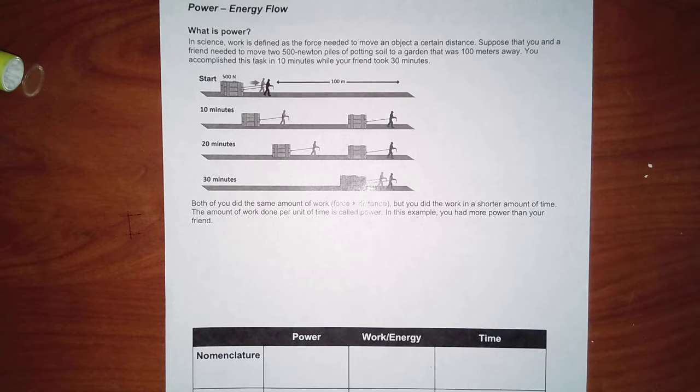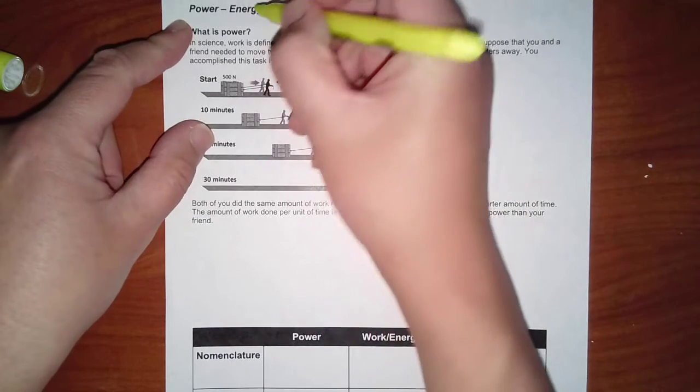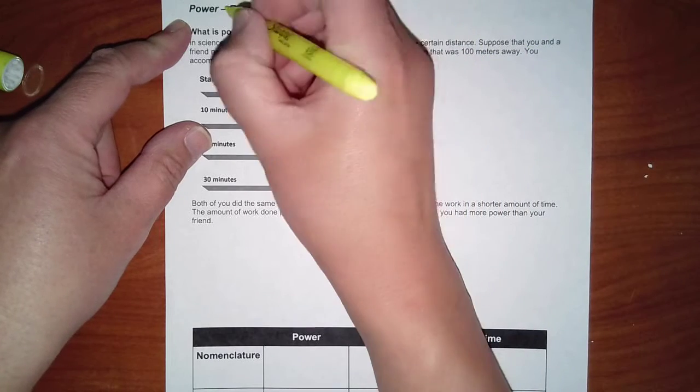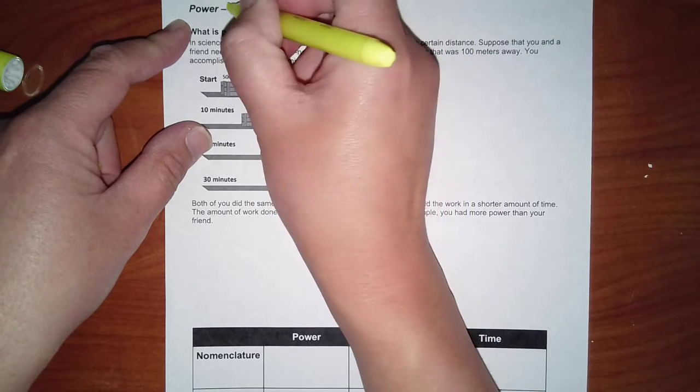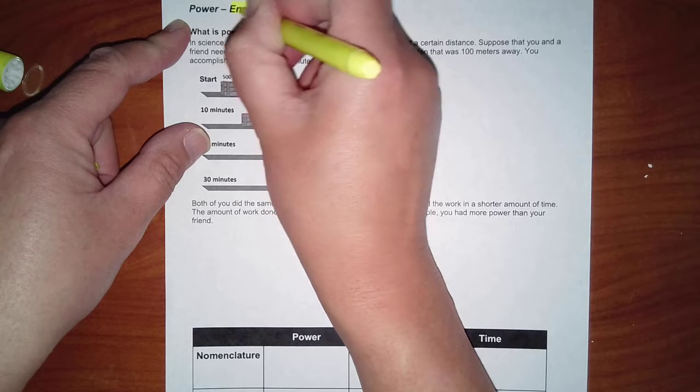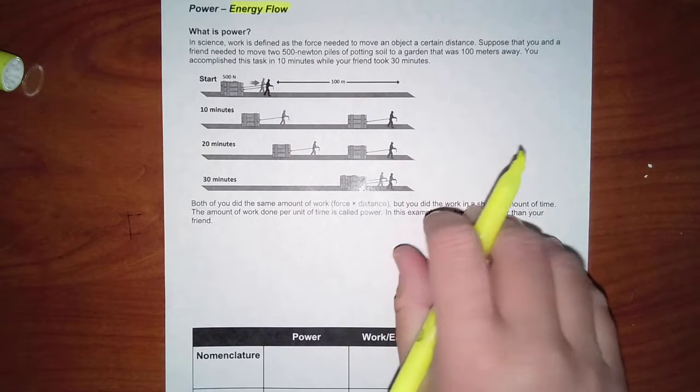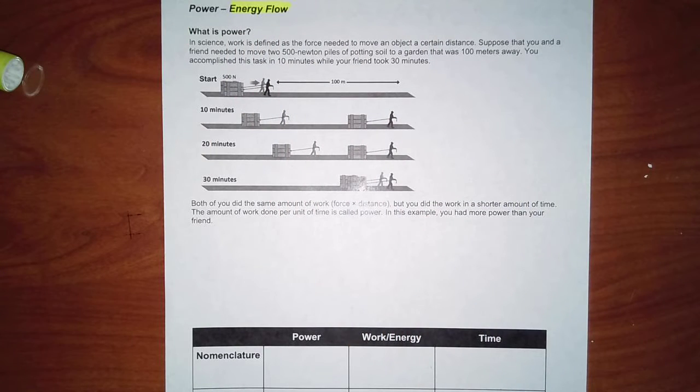So as clearly stated in the title of the worksheet, today's lesson has something to do with power. And power is defined, according to science, as the flow of energy. So energy that is flowing. Let's say you have 5,000 joules flowing from one point to another.